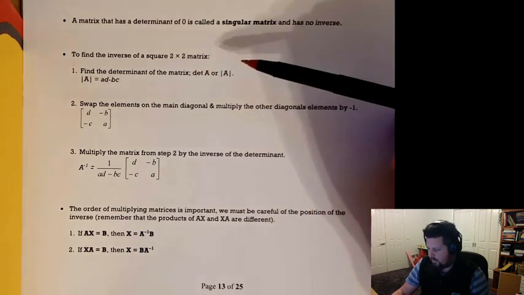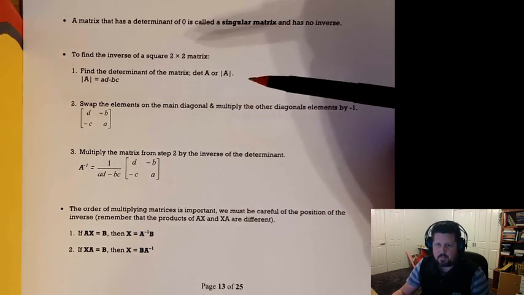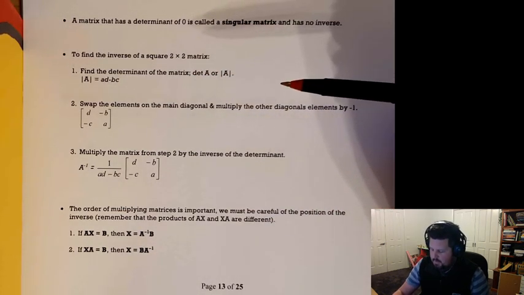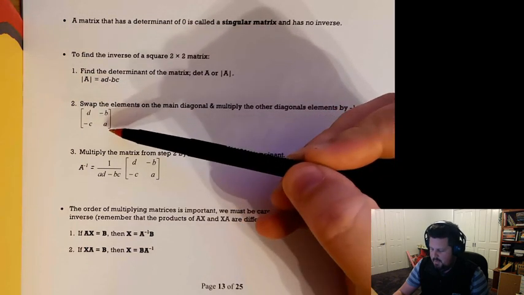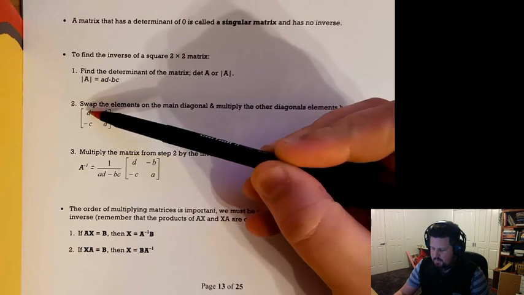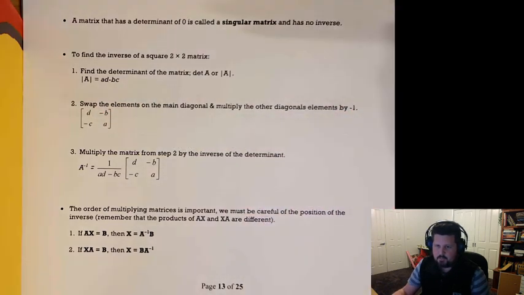After that, we need to swap the elements of the main diagonal. So again, we said the main diagonal starts at the top left and goes down to the bottom right. So we're swapping the A and D values around as such there. The last thing that we do as part of step number 2 is we're going to multiply the other diagonal by -1.